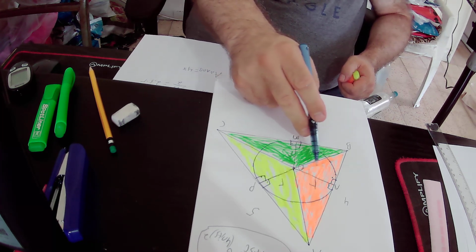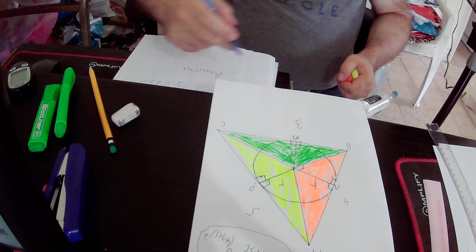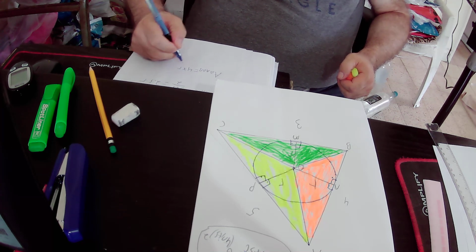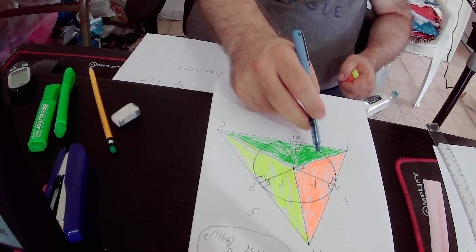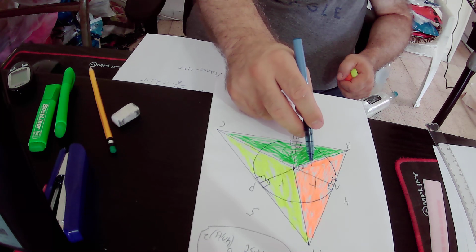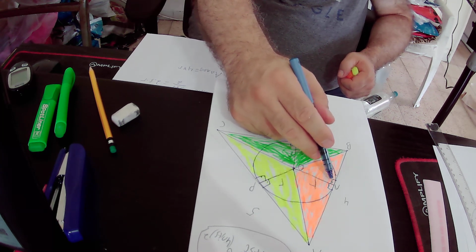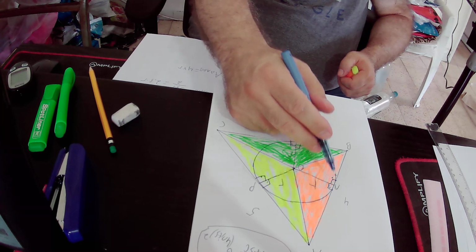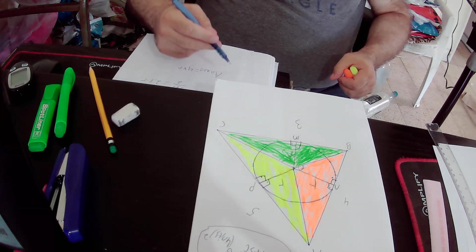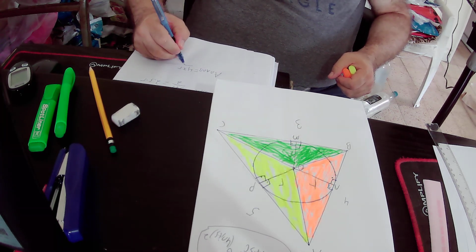The height is actually the radius of this circle, because the radius of this circle creates 90 degrees with the base. This angle is 90 degrees and this angle is also 90 degrees. So it is 4 times the radius, all divided by 2.